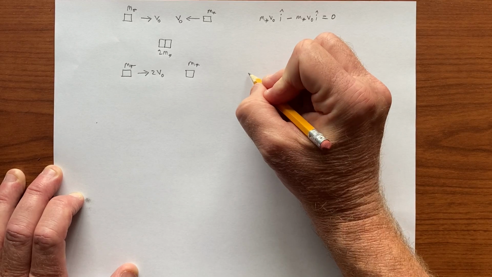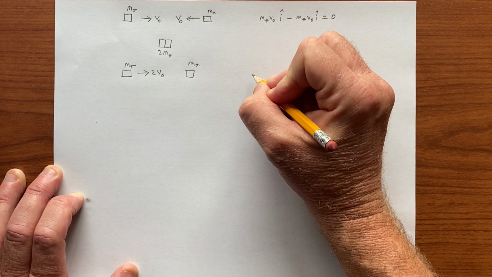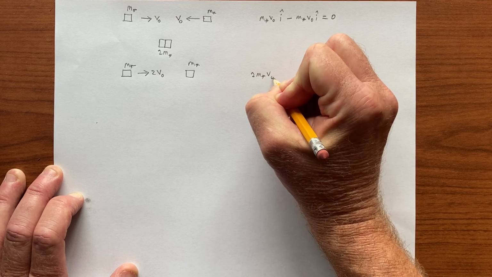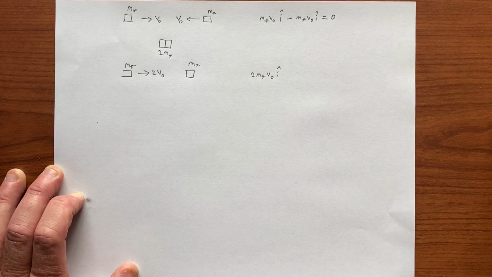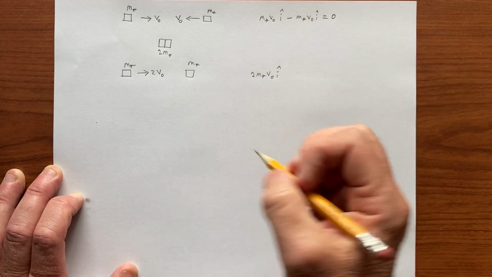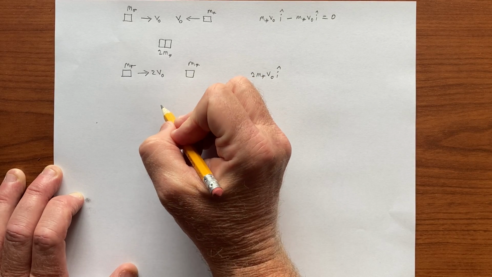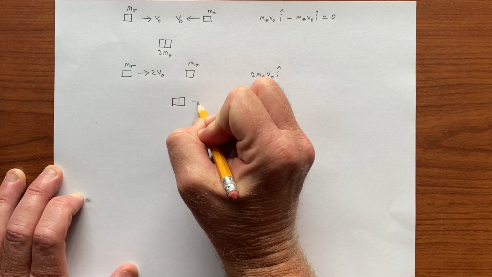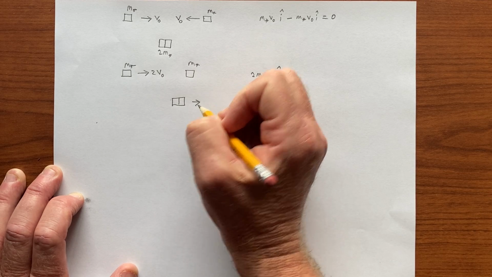And so the momentum beforehand would be 2m star v naught i hat, and afterwards it would have to be the same. So when we have a collision and the two systems move together, they would have to be moving that way.